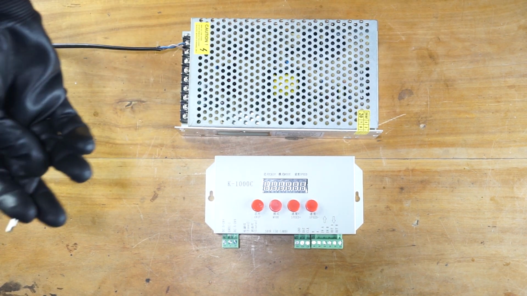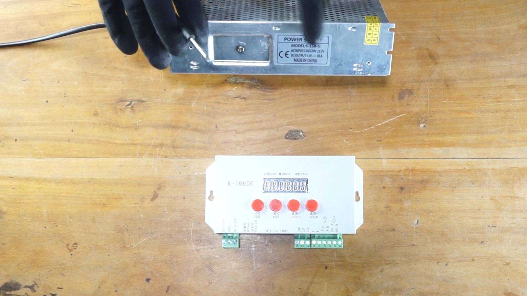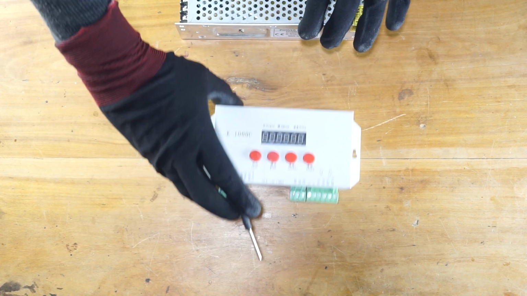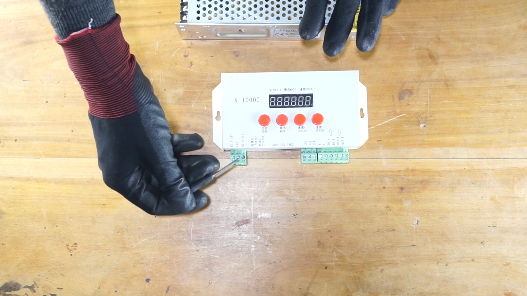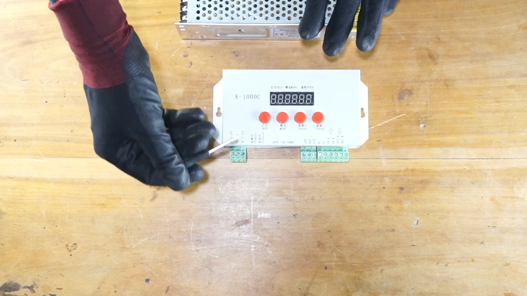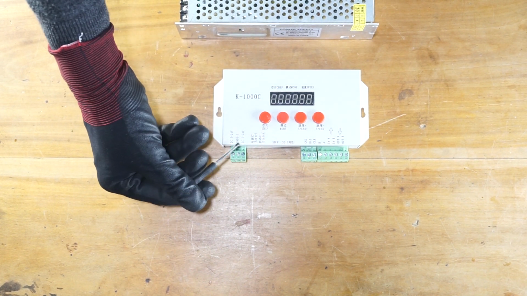If you're using a power supply that has an output voltage of more than 5 volts, you need to connect the power supply through this 5 to 24 terminal, the positive wire, and the ground to this middle terminal. And since I'm using the 5 volt power supply, I'm going to use this terminal.